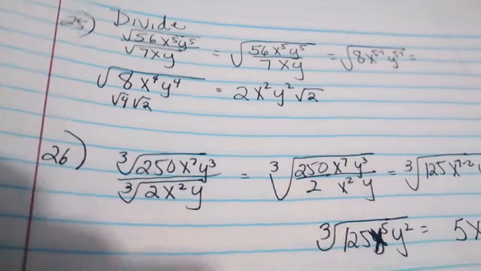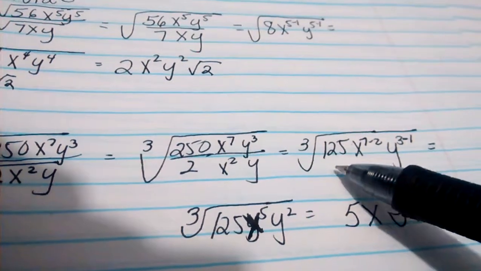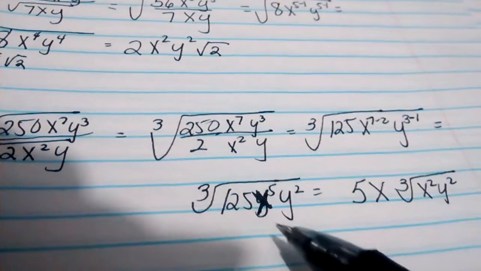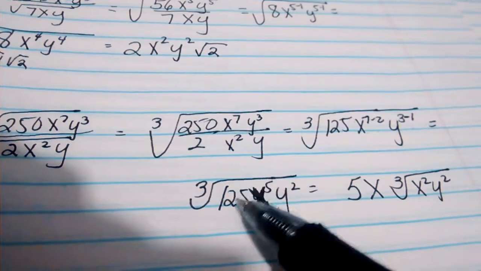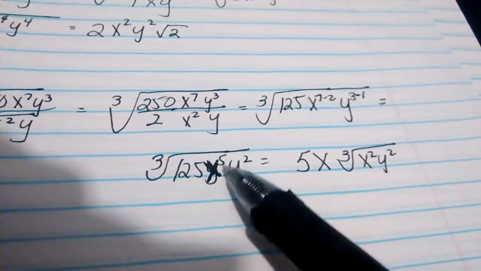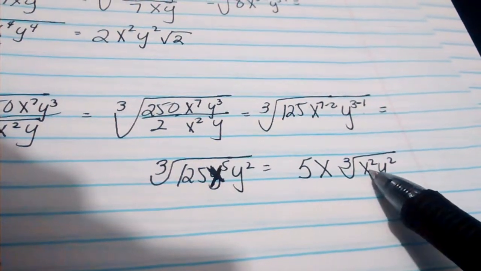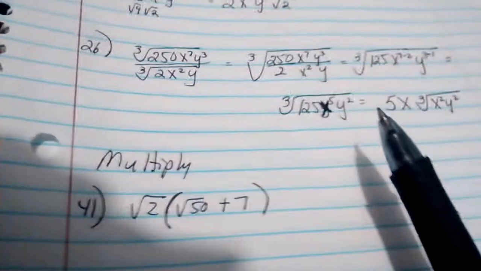Okay, with this one you're also dividing, so you can bring it under one cube root radical sign, and then start simplifying inside. This becomes 125, and then you're subtracting exponents. So when you do that, this is what you end up with, x to the 5th y squared. And then the cube root of 125 is 5. 3 goes into 5 one time with 2 left over. And there's nothing that can go into the 3 squared, so you leave it.